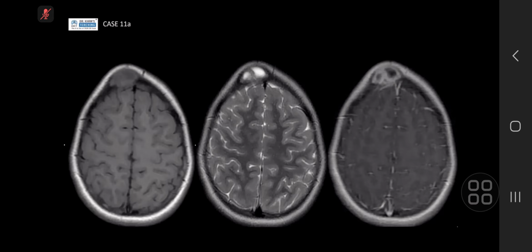Okay. This is an MRI in axial cuts of the brain. In the first one, on the left side, this is the one submitted image. I see there is a right frontal midline extra-axial, I think hypo-intense, well-defined mass.